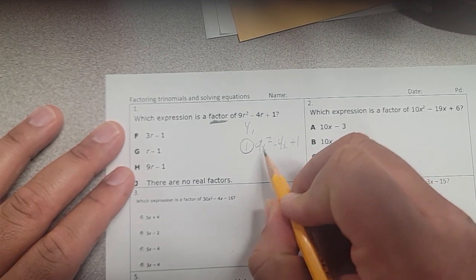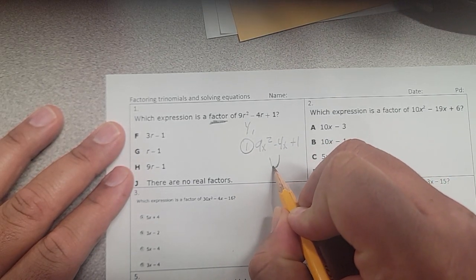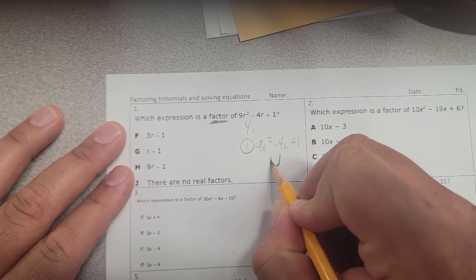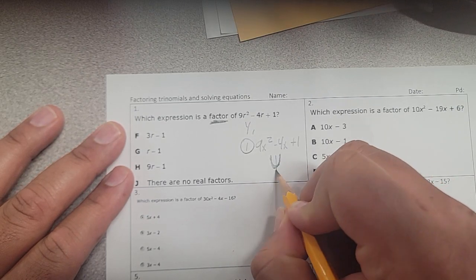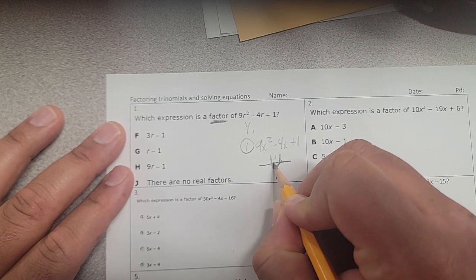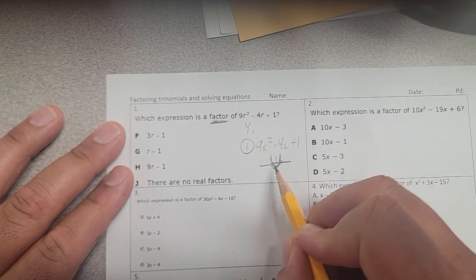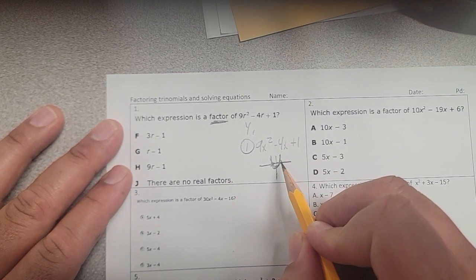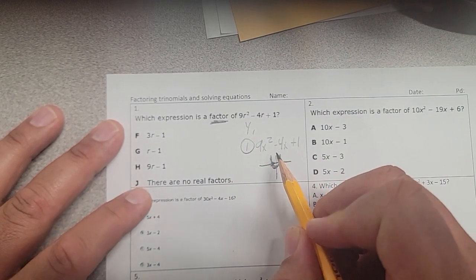Now when you put this in Desmos, you're going to see a graph and it's going to look like a U shape, a parabola, okay? The parabola is going to cross the x-axis. So it's very important to know the zeros. When you see the word factor, I need to find these little zeros here. So I'm going to type this into Desmos.